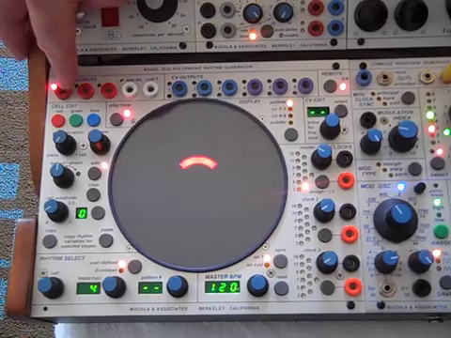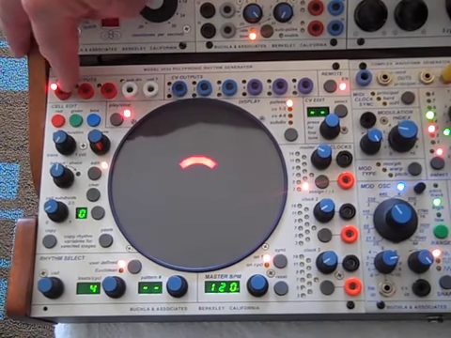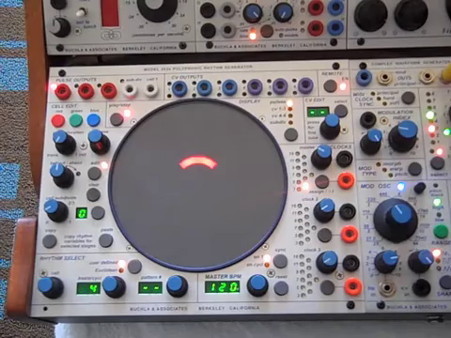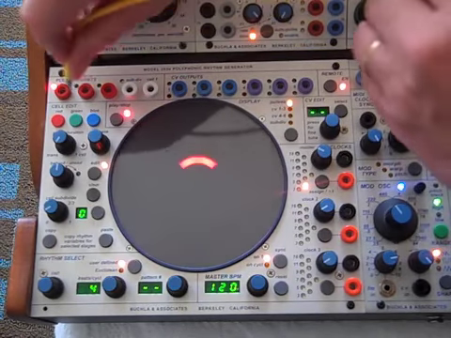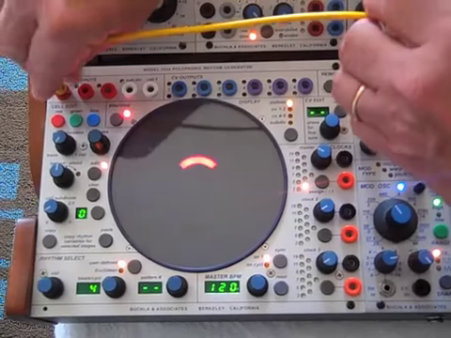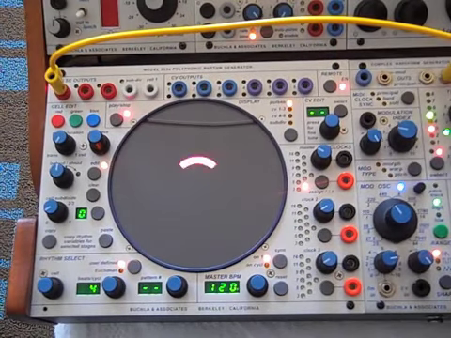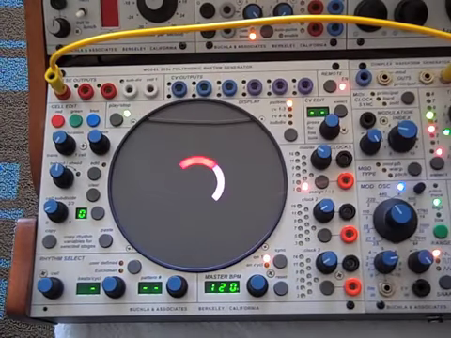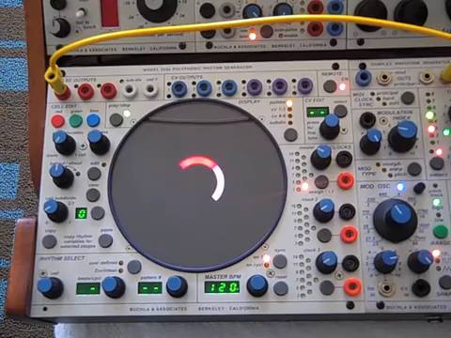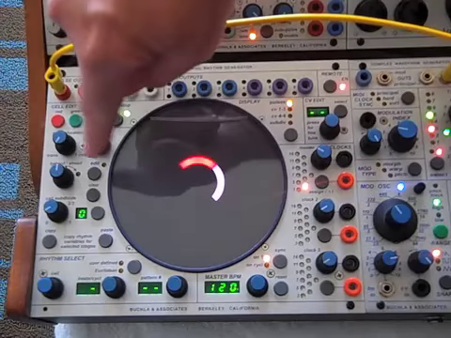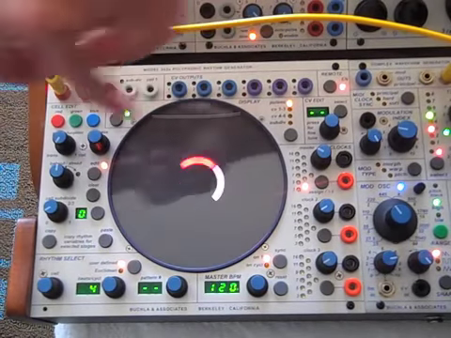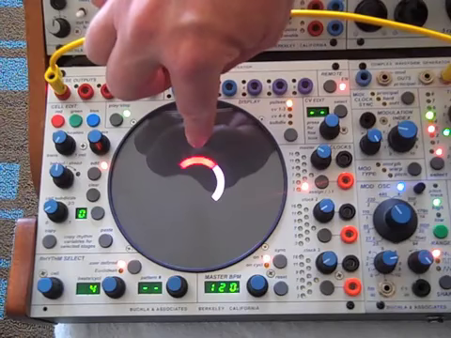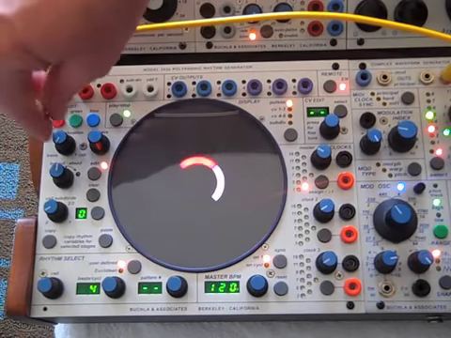If I take an output of this and go straight to the 292, I will just basically be pinging the low pass gate. So we'll hit play, and I'll turn the volume up. In edit mode, we can make the length of that pulse either short or long.